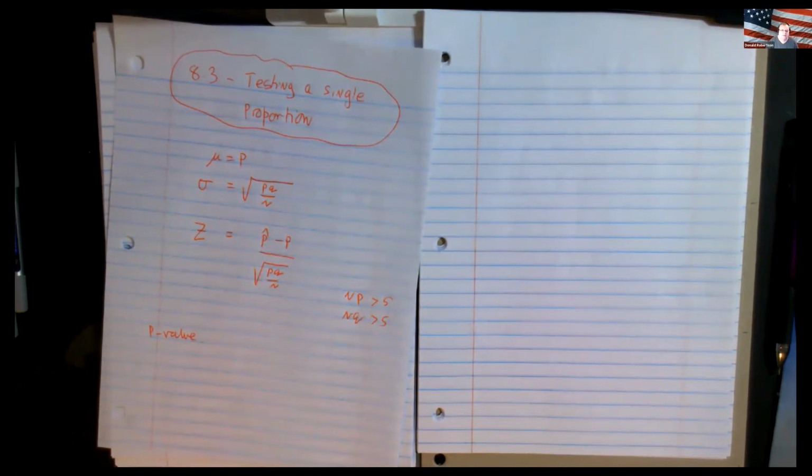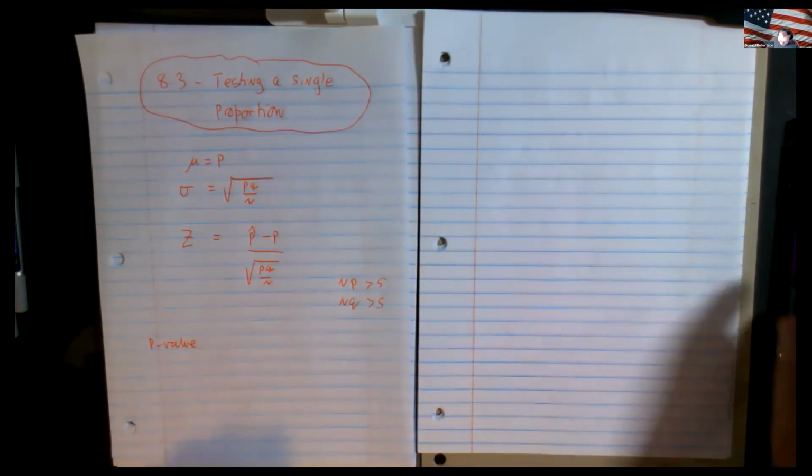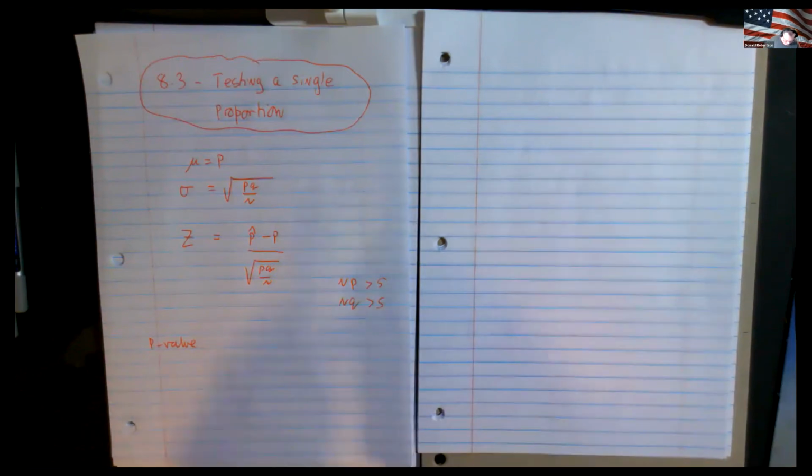Right, let's kick in. And golly, darn it, I've got this window that keeps popping up at the wrong place. And I don't know what that's doing there. Okay.